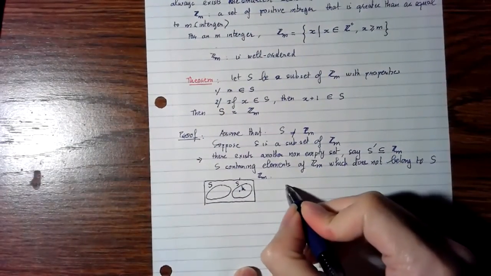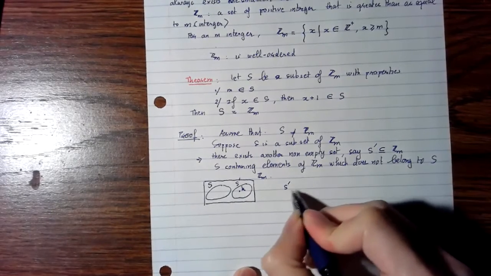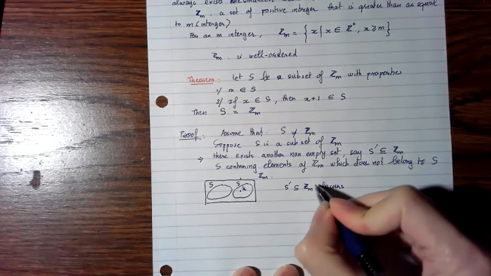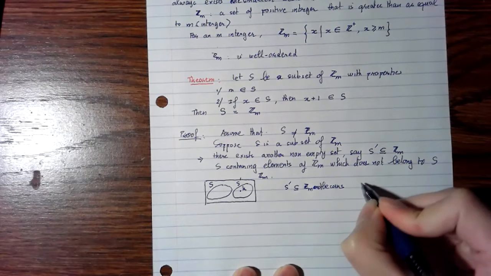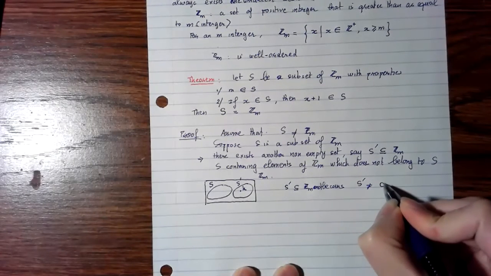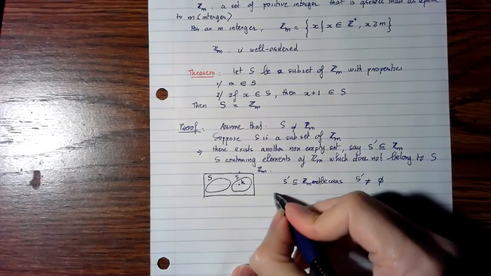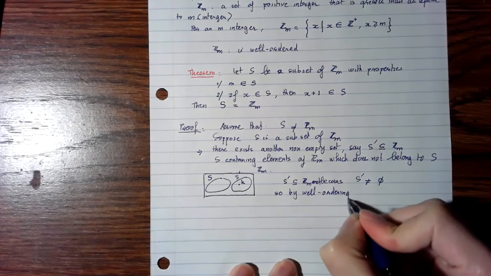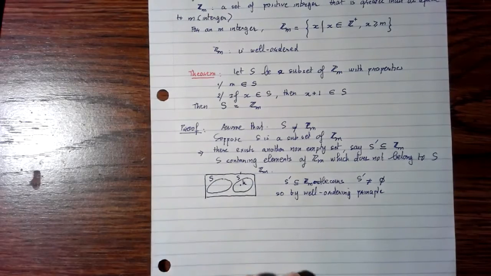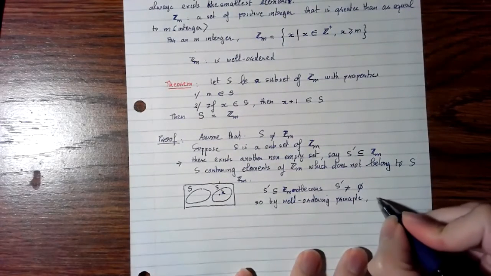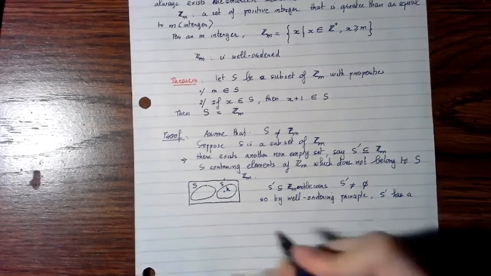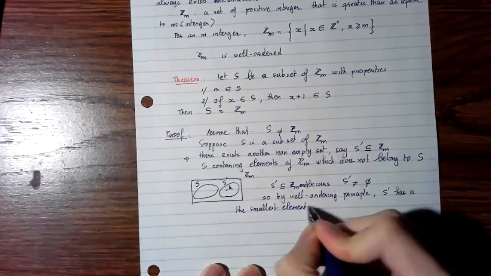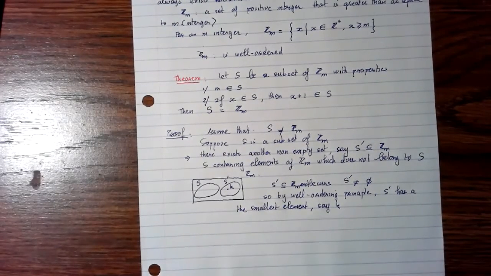So we know that S prime is a subset of Z sub M, and because S prime is not an empty set, by the well-ordering principle, S prime has a smallest element, say K. So K over here is the smallest element.